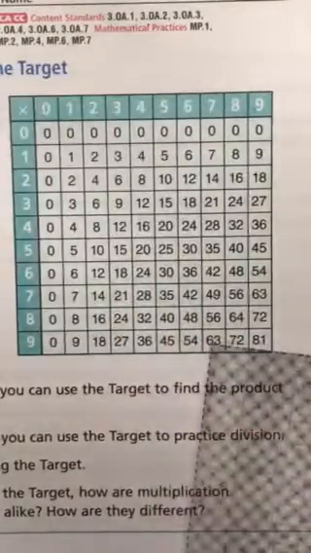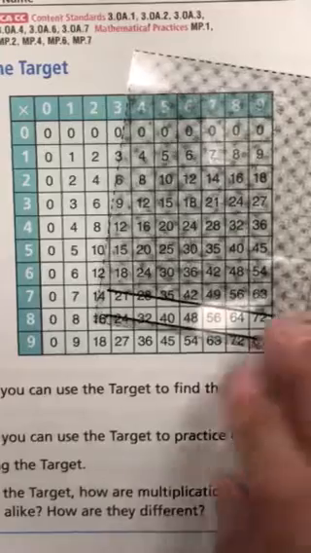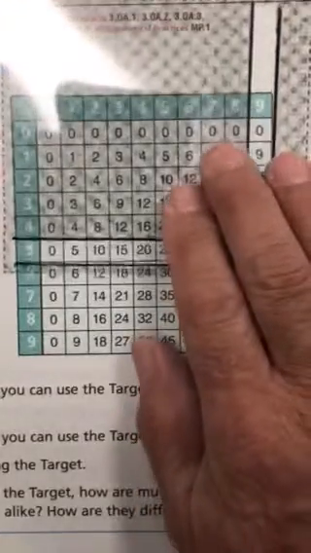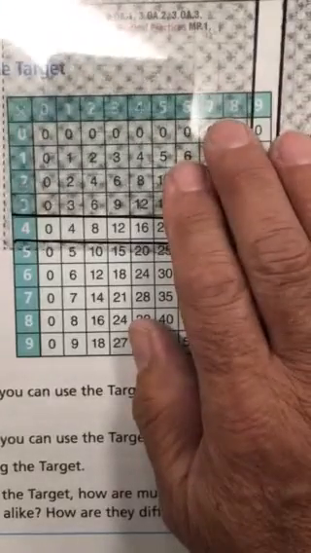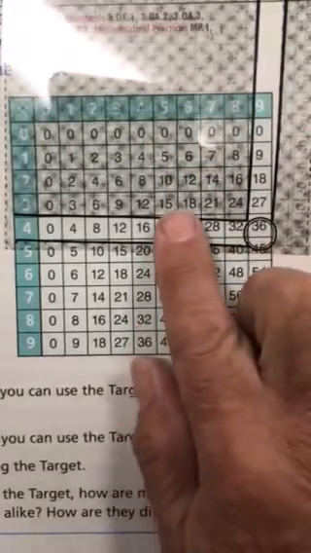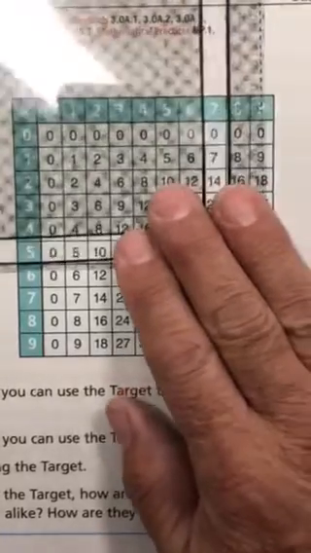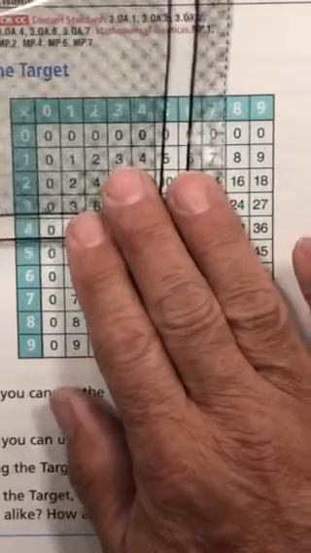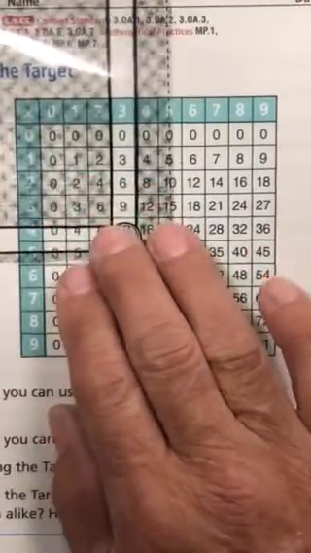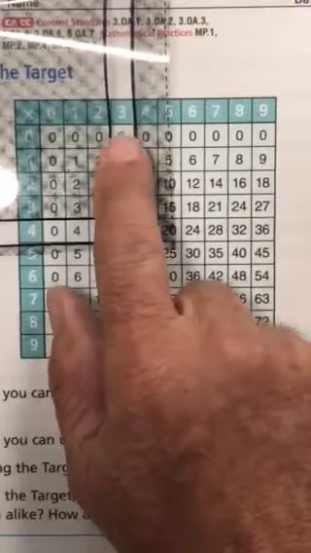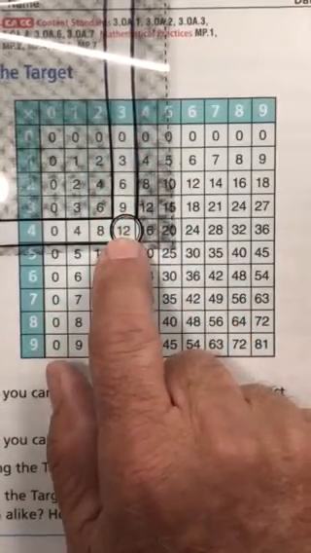All right, and you could do that with anything. Let's say 4 times 3. So we find the 4 on this column, we slide it up until we see it, and then we slide it over to 3, so 4 times 3, slide it over to 3, so 4 times 3 is 12.